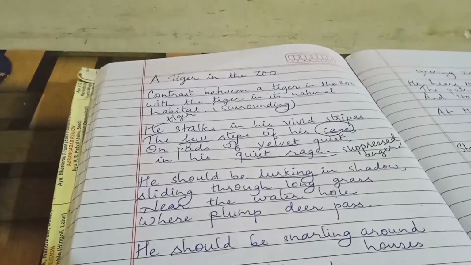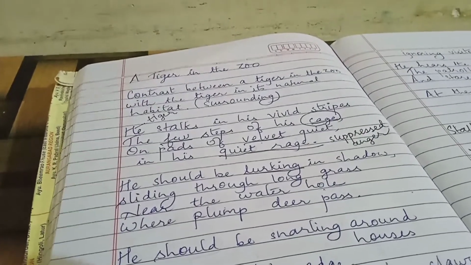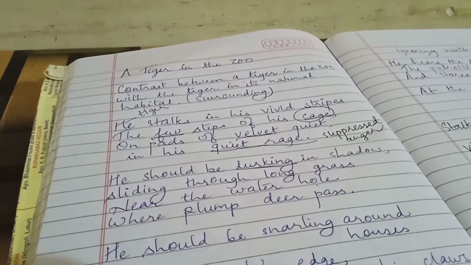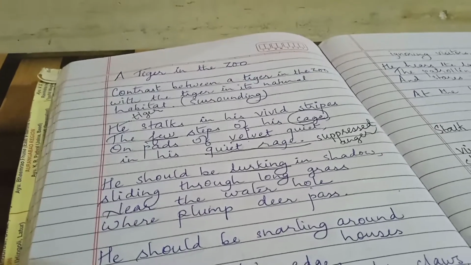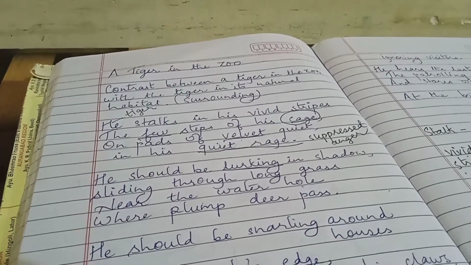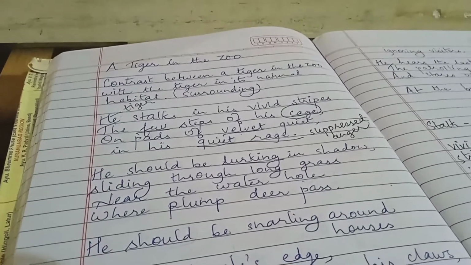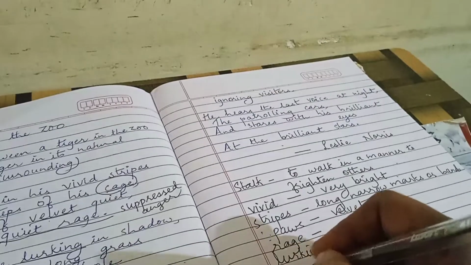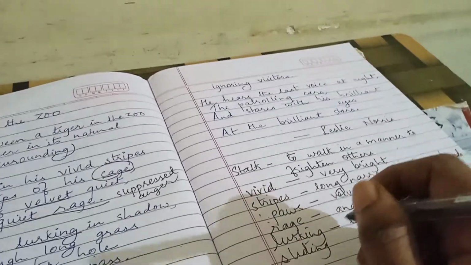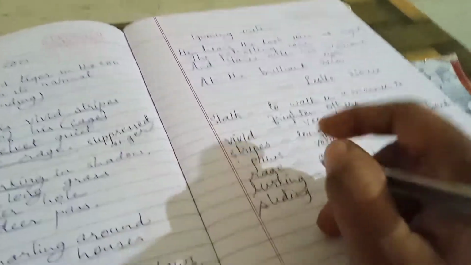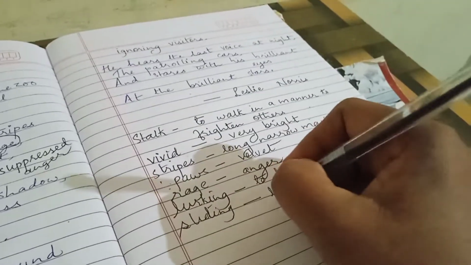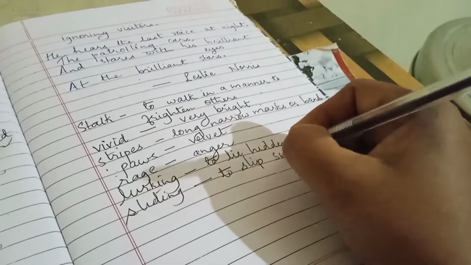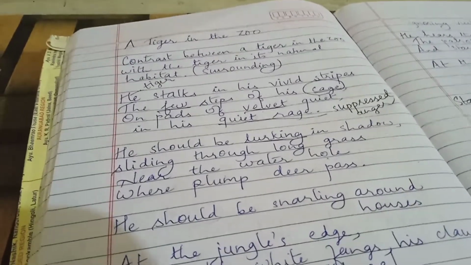So now why is the tiger hiding in shadow? He is hiding under the shadow of trees. He is hiding in shadow in order to catch his prey. Sliding through long grass. Sliding meaning to slip smoothly. He should be hiding in long grass because he should not be noticed. So he should be hiding in long grass in order to catch his prey.